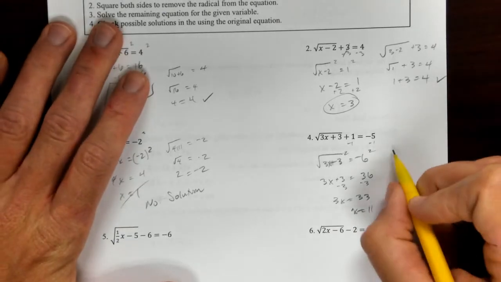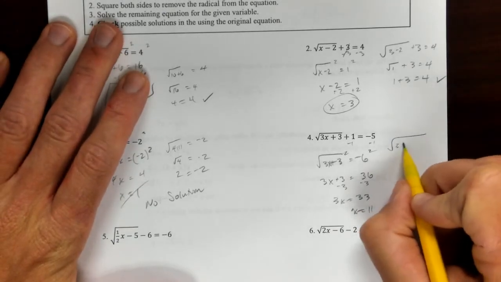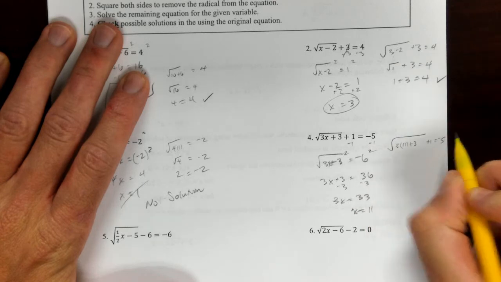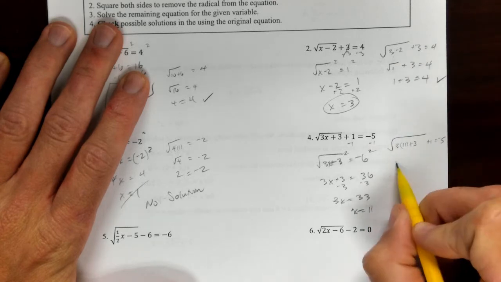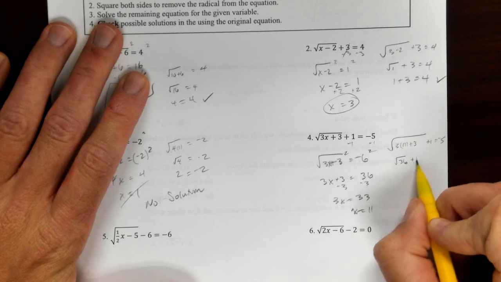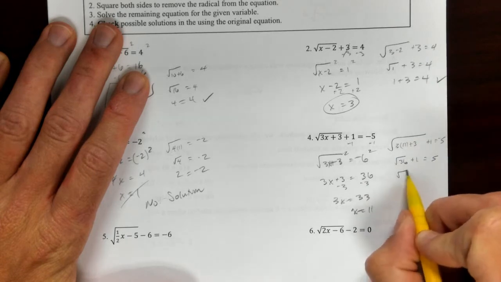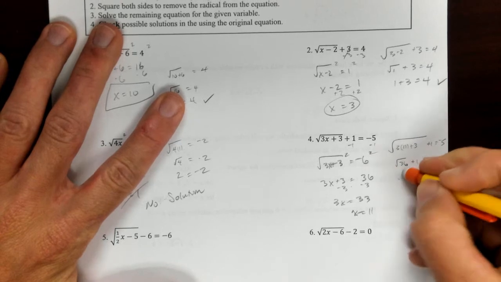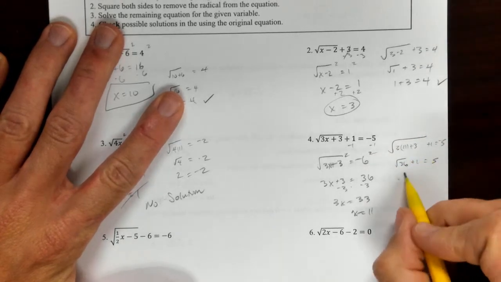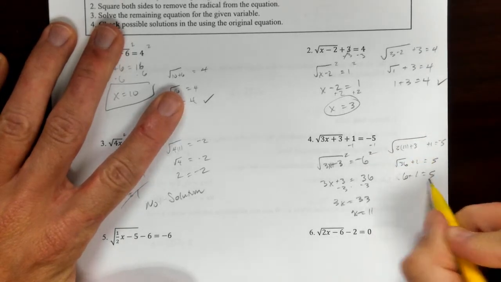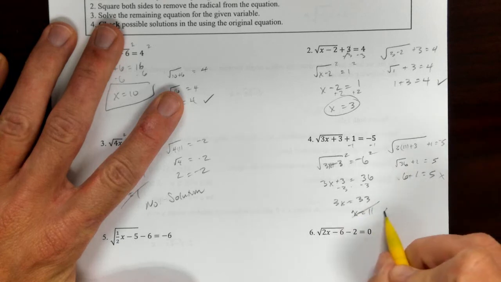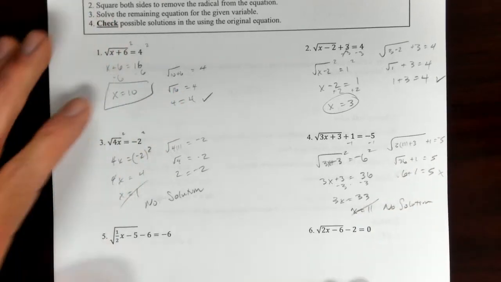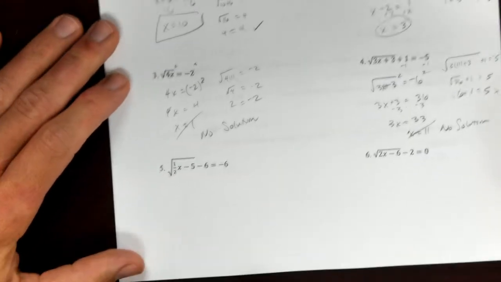Now once again, check to see if it's a solution. So I've got the square root of 3 times 11 plus 3, plus 1 equals negative 5. So I've got 33 plus 3, the square root of 36, plus 1 equals 5. So the square root of 36 is 6. So 6 plus 1 does not equal 5. No solution.